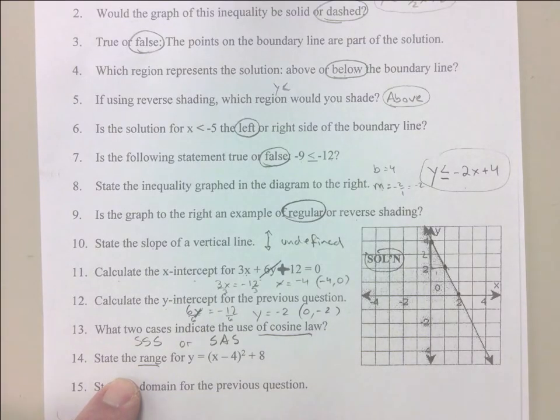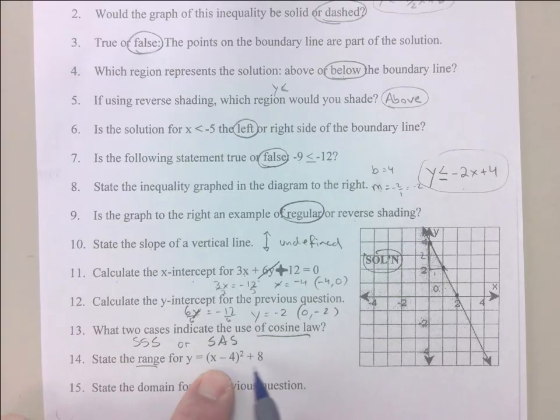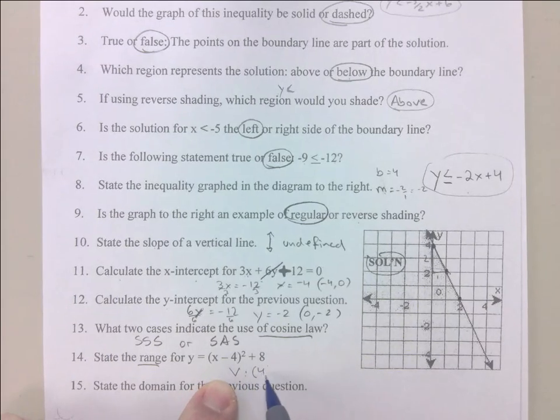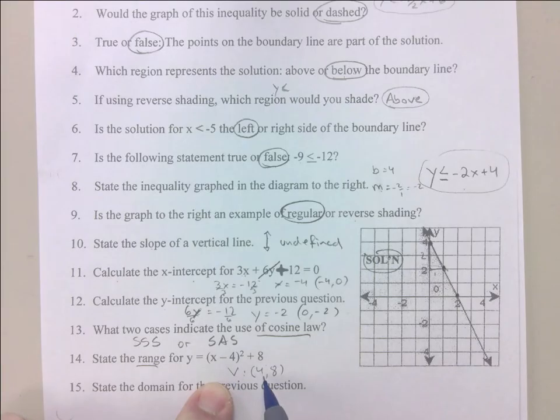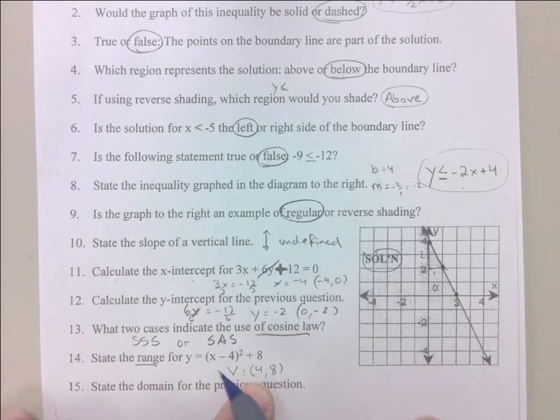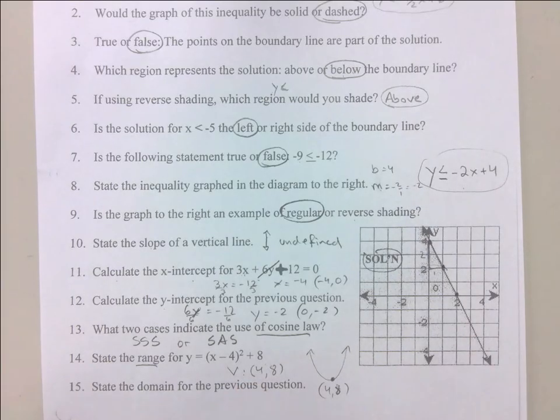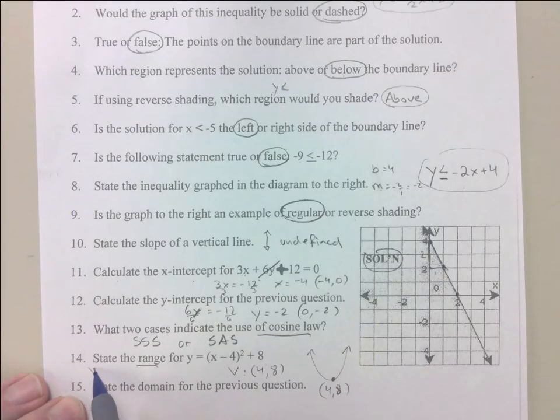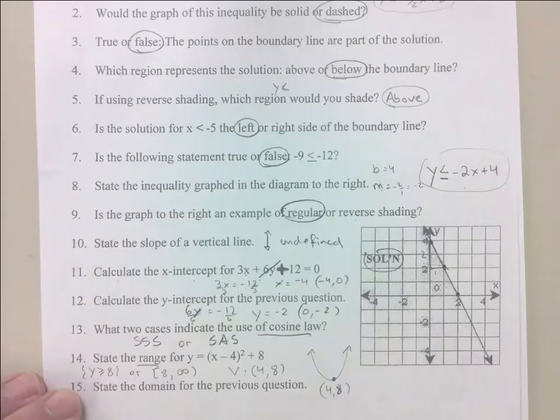State the range. You could have used your calculators, but I wanted you to recognize that this is in vertex form. So my vertex is 4, 8, right? So you change the sign, and this is 8. I know that a is positive, so this parabola points up, and my vertex is 4, 8. So basically, 8 and above is the range for this, 8 or greater. So you can go y is greater than or equal to 8, or you could have gone 8 to infinity like that.